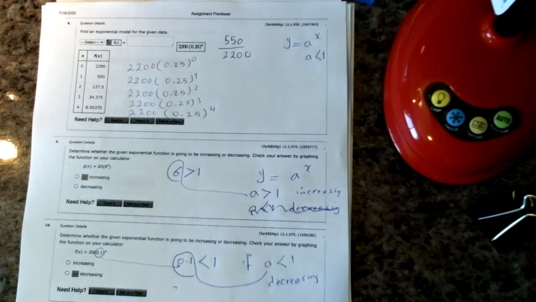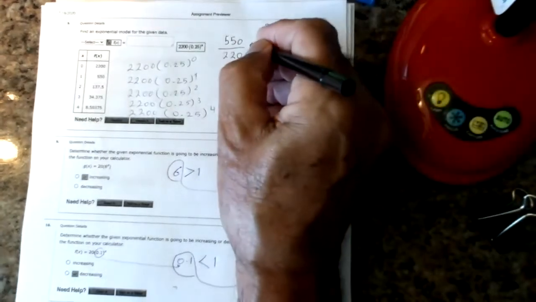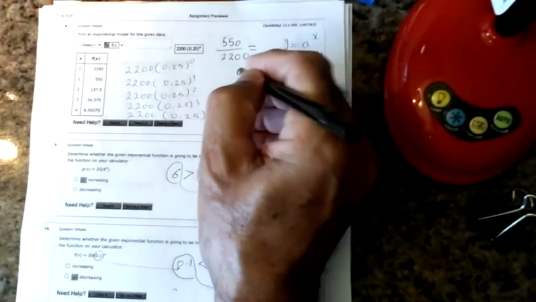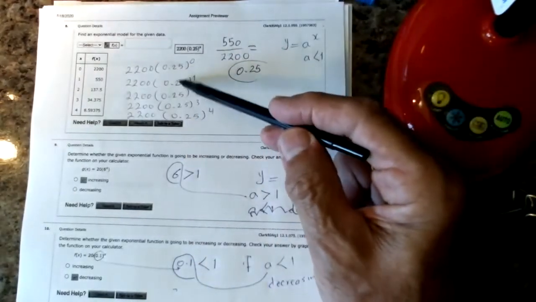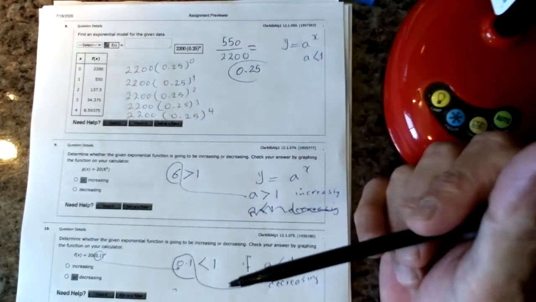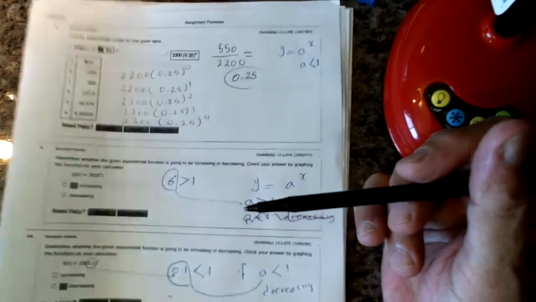That gives you 0.25. That's the number that you need in the parentheses. And you put it here. Okay. All right.